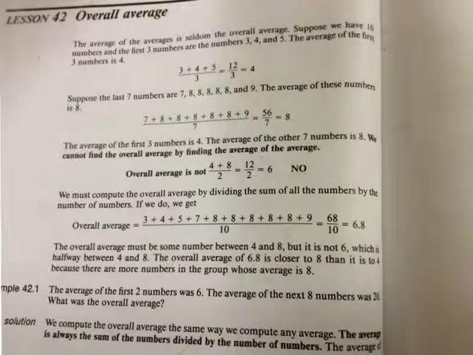Overall average means not just finding the average of a few numbers, but finding the overall average. The average of the averages is seldom the overall average. Suppose we have 10 numbers and the first three are 3, 4, and 5. The average of the first three numbers is 4, since 3 plus 4 plus 5 is 12, and 12 divided by 3 is 4. Suppose the last 7 numbers are 7, 8, 8, 8, 8, 8, and 9. The average of those numbers is 8.